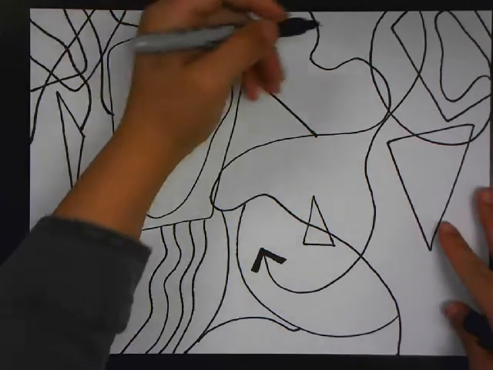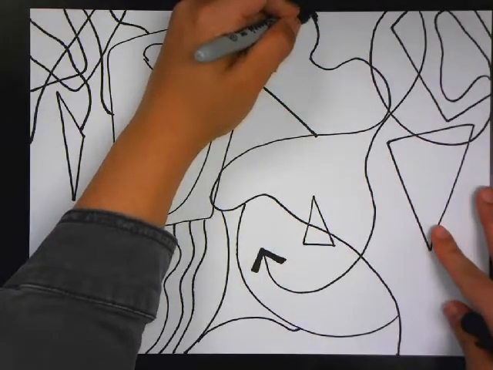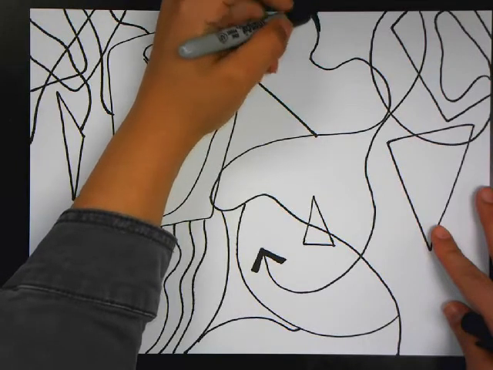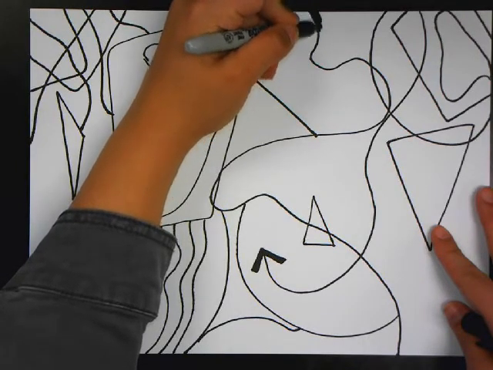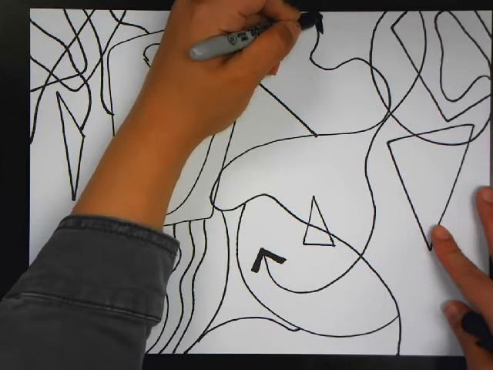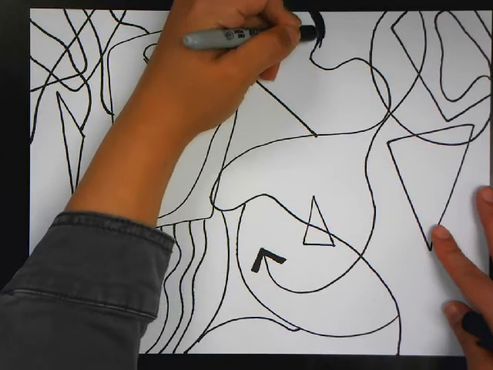You may want to just thicken up some lines right now, but then go back with Sharpie and make them really thick. However thick you make it is up to you. Some of us like really thick, some of us like just a little thick. It's up to you.